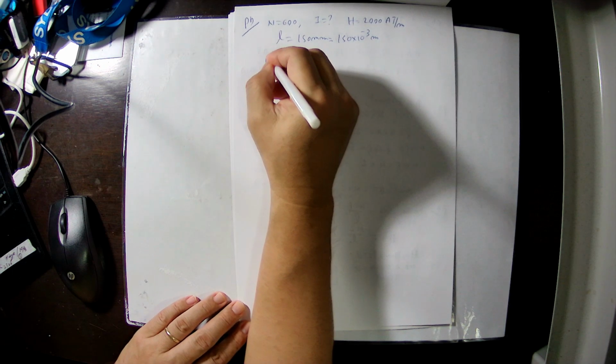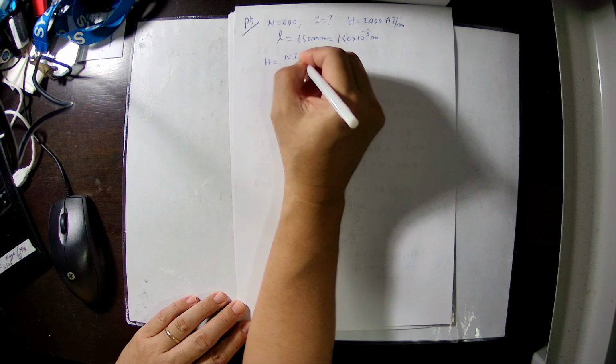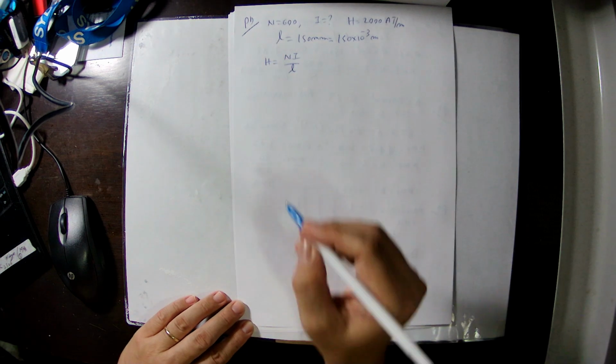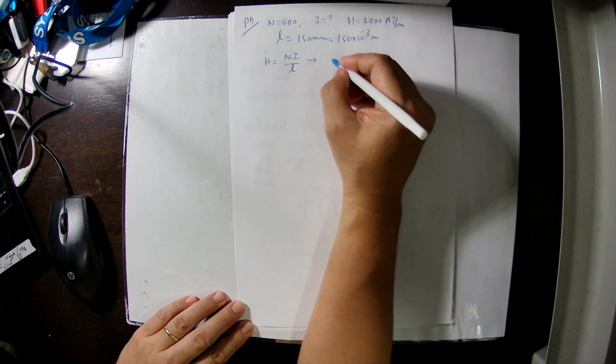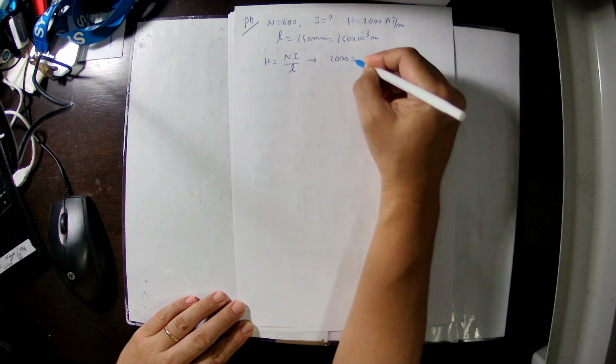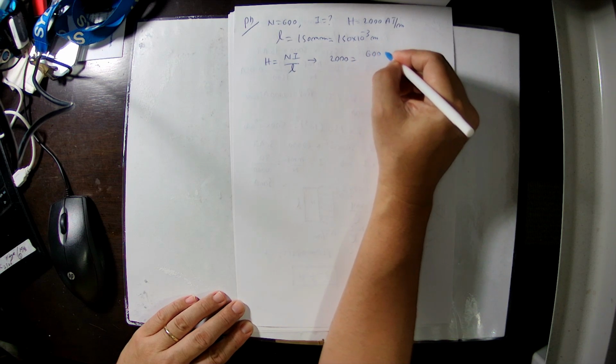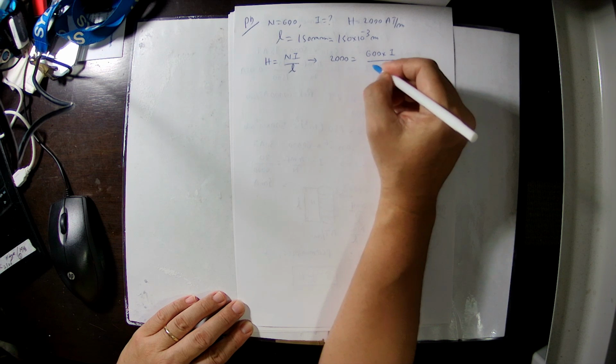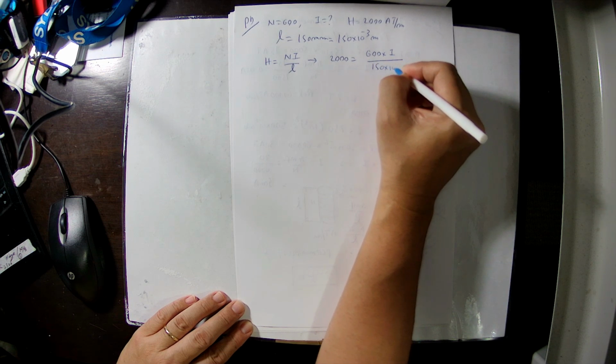Firstly, we write the equation H equals Ni by L. So 2000 equals 600 times I divided by 150 into 10 power minus 3.